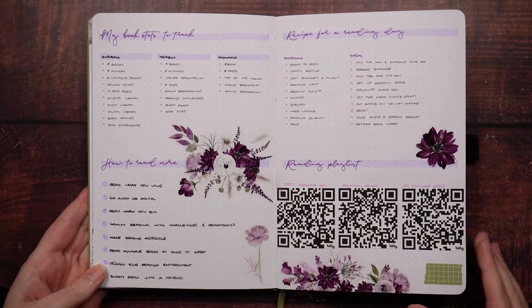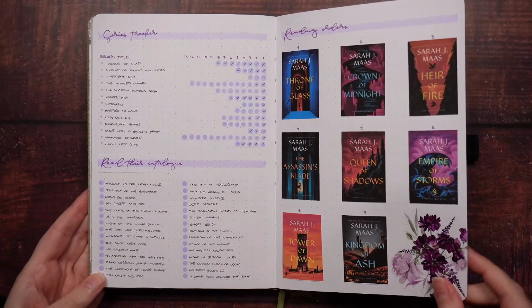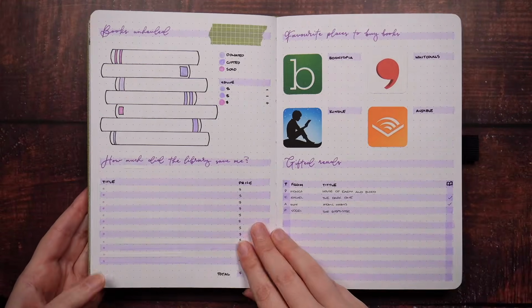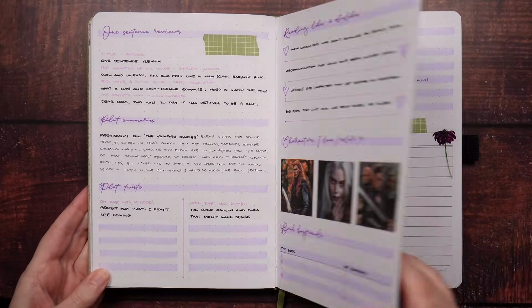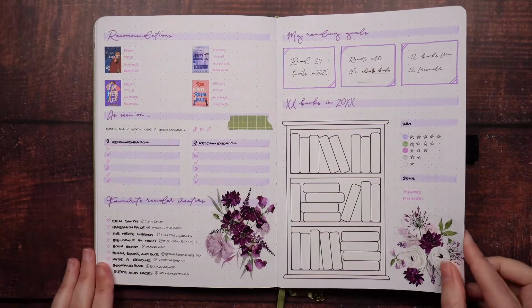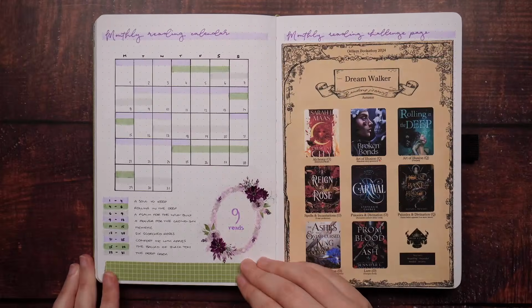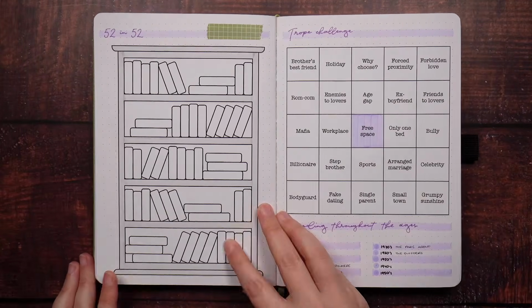I spent over 100 hours combing through reading journal videos, brainstorming, and then making these spreads to bring you over 100 layout ideas for your reading journal. This one is going to be a long one, so grab a pen and paper, get comfy, and let's pick out your next reading journal layouts.